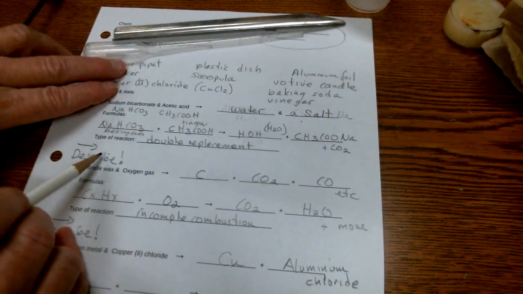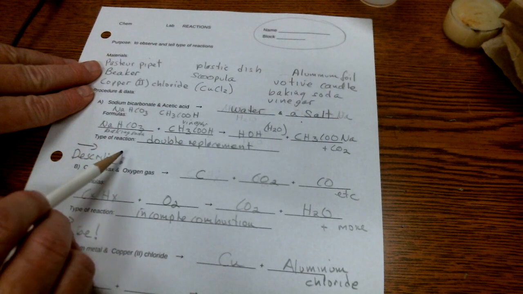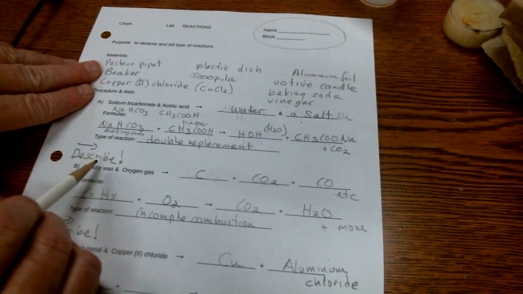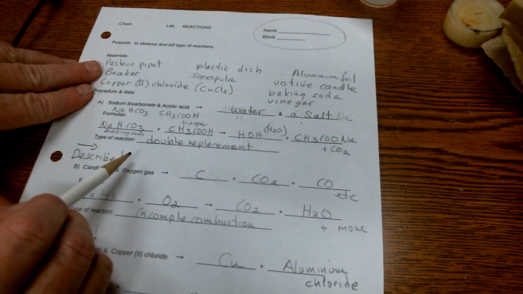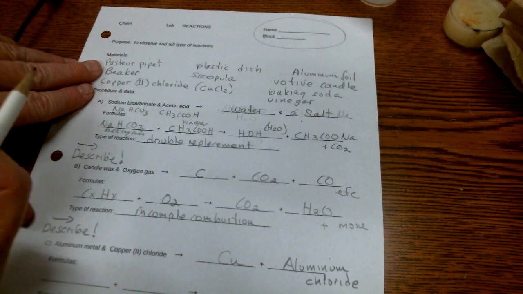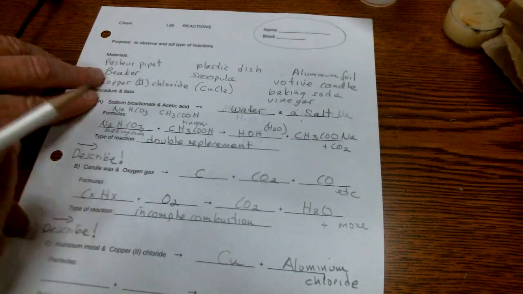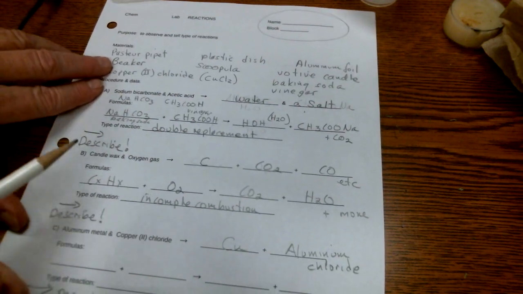Okay, make sure that you have described this. This is a real important part. It's going to have several points associated with it. So make sure you describe it. For example, did it feel hot? Did it feel cold? Did it not feel like it changed the temperature any? Did you get a smell? Did you see a color change? Did you get bubbles? So anything like that that would indicate a chemical reaction, I want you to describe it. Tell me what you saw.